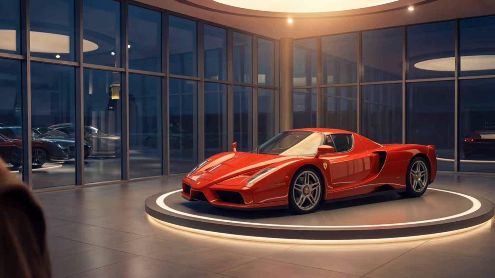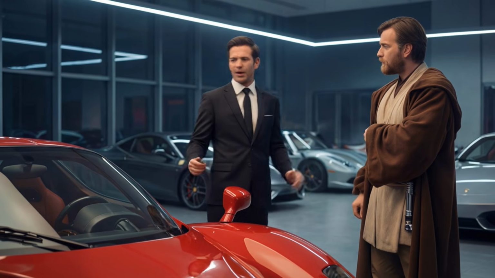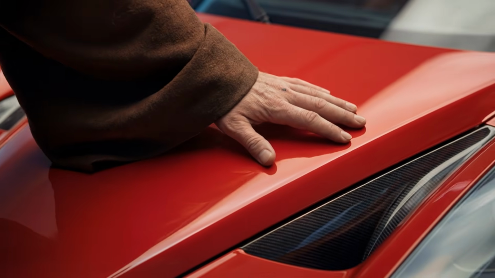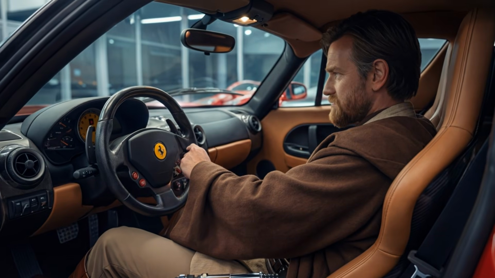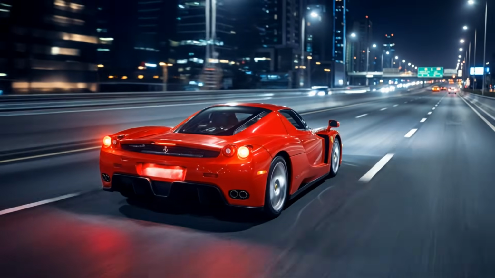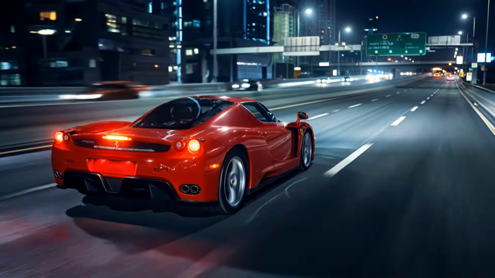Well, hello there. Hey, Mr. McGregor. Here to pick up your new car. I am not McGregor. You can call me Ben. No, here we go again. Just let me get your keys. I wonder if this is the lasers. Ferrari Enzo, for the kid inside you. Get it from $5 million.